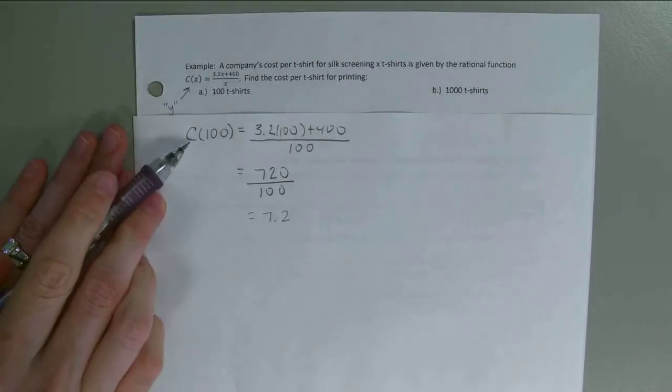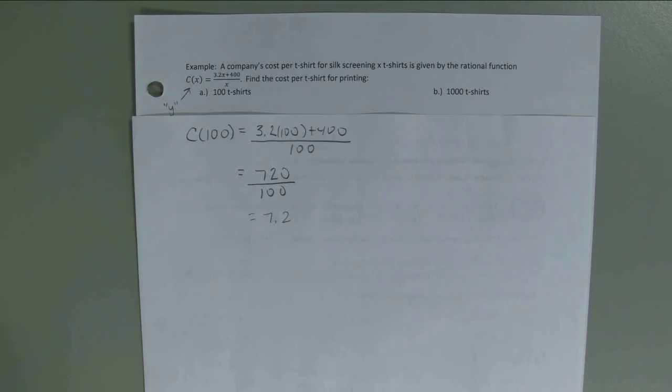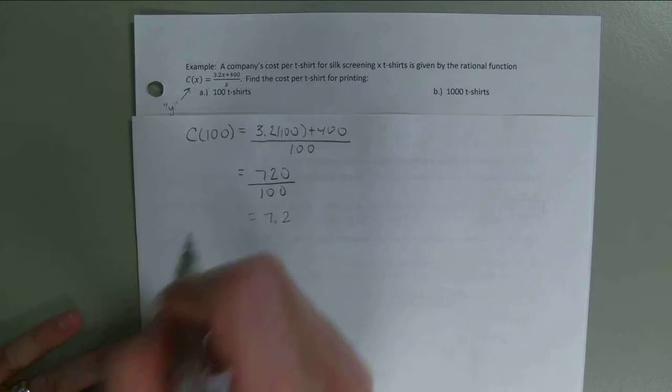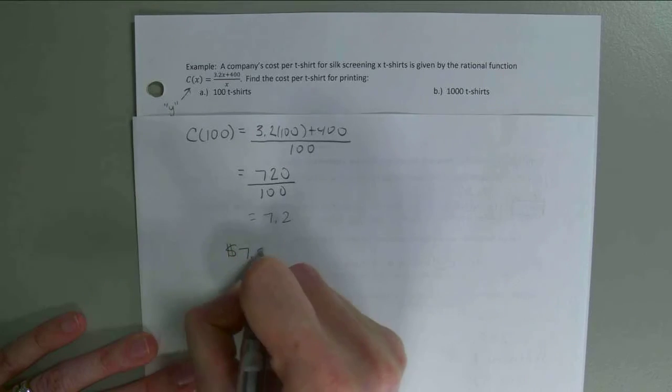Realize I'm not really doing anything with the left side. The left side just says, what is the cost to print 100 t-shirts, okay? And since it's cost, it should be money. So how much does it cost to print 100 t-shirts? $7.20.